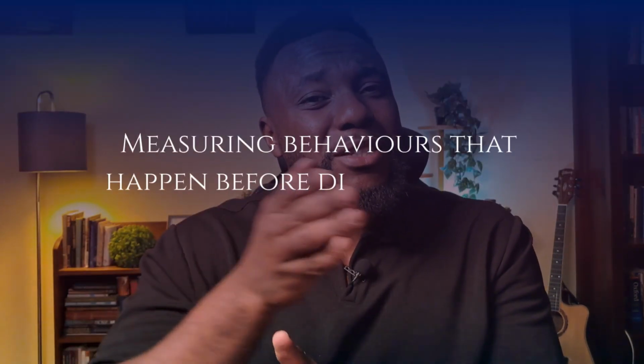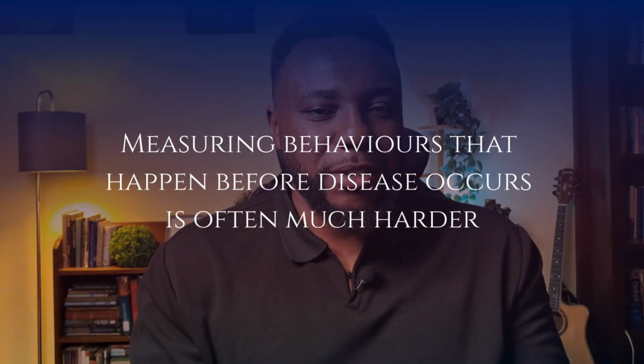But here's the challenge. While it's relatively easy to count the number of patients diagnosed with a disease, measuring behaviors that happen before disease occurs is often much harder. So, let's suppose a health program wanted to understand how many people were more physically active. Perhaps some patients are being advised to aim for 5,000 steps per day, others 7,500, others 10,000. How would that information be collected? How would it be reported consistently over different locations? And how would program managers turn that information into meaningful insights?